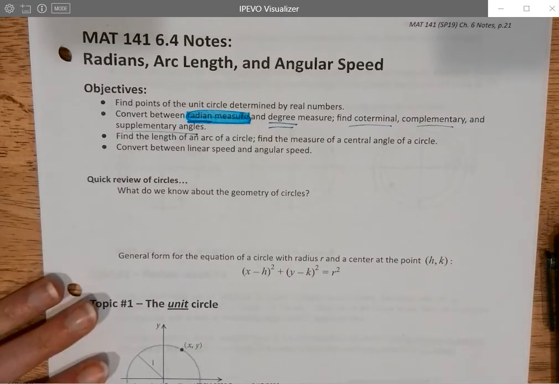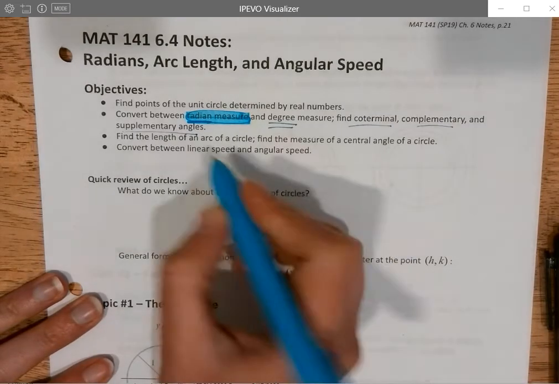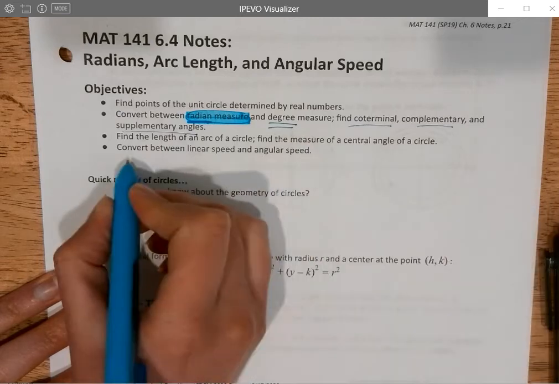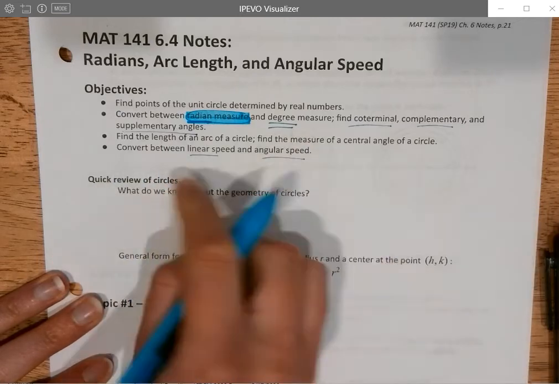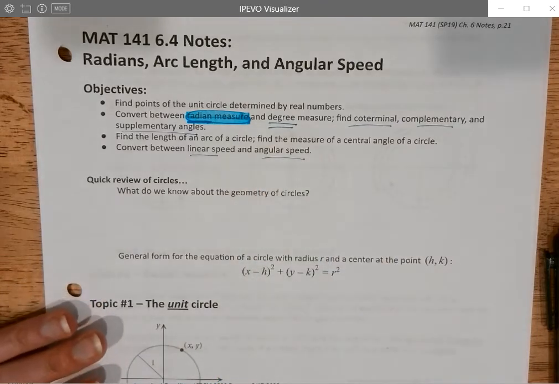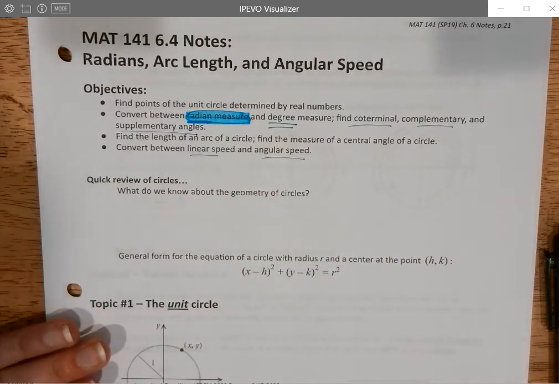Then we're going to find the length of an arc of a circle and find the measure of the central angle of the circle. We'll also convert between linear speed and angular speed and figure out what those two things mean. First, quick review of circles. What do we know about the geometry of circles?